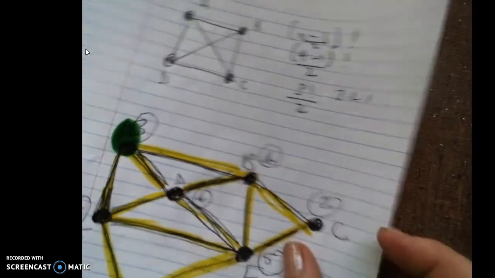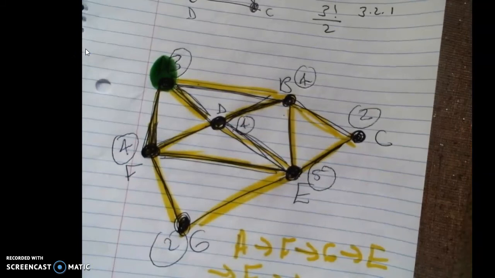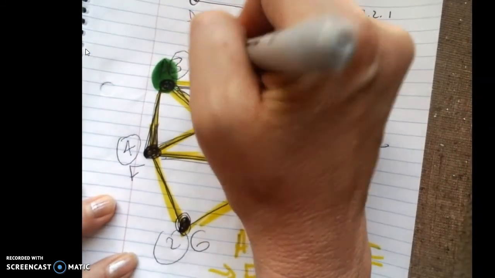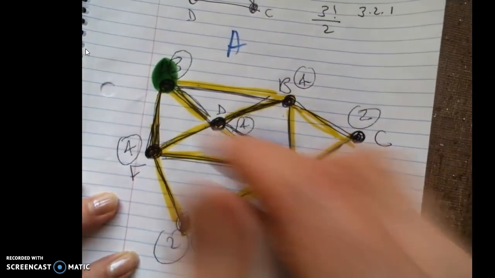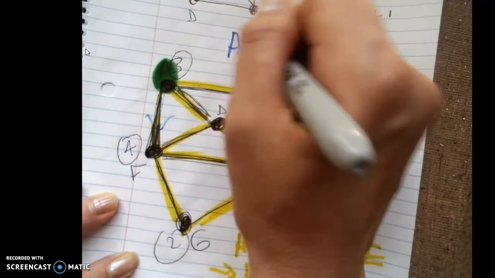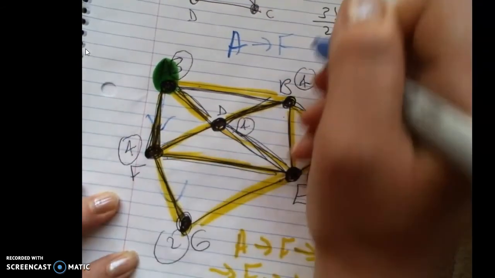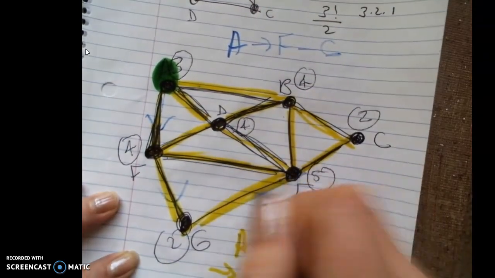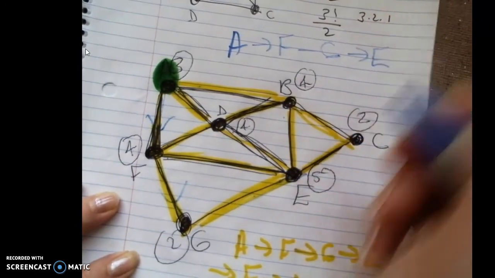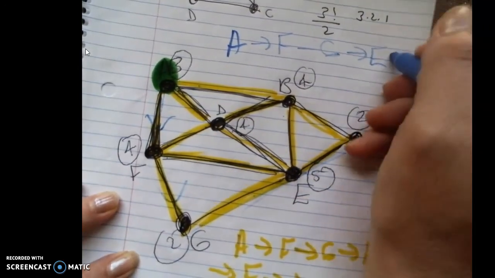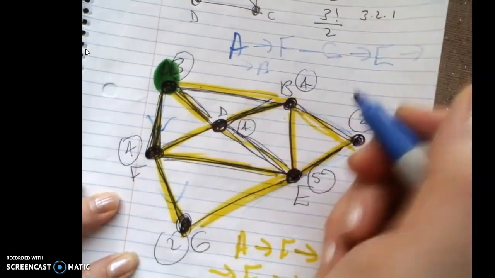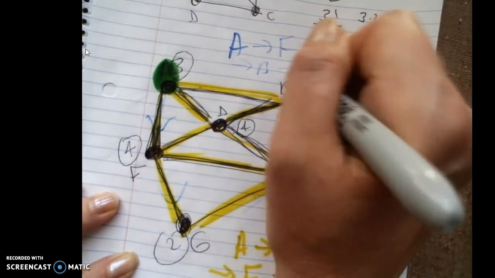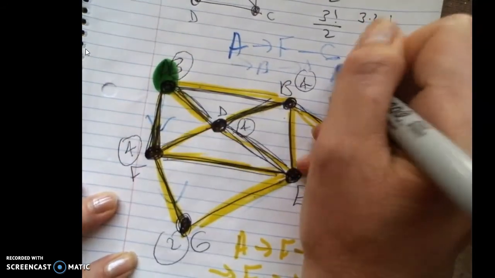All right, so if I start at A, then what? I want to get to every city. So usually going around the outside is a good idea. So A to F, F to G, G to E, E to C. I'm just hitting the outside to B, and then I could go to D, and I actually can get back to A, okay?